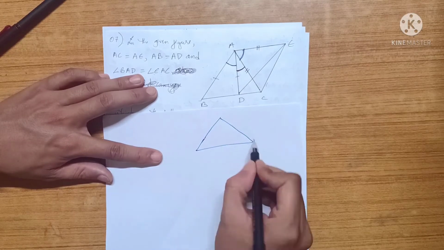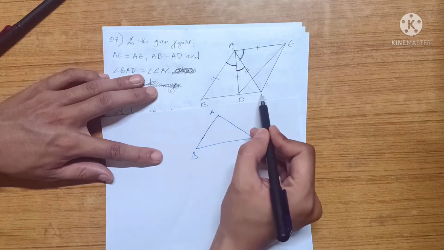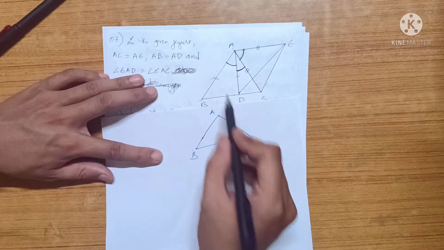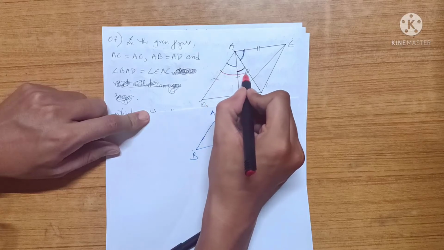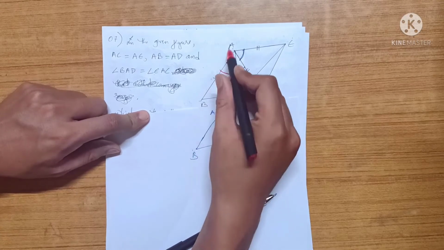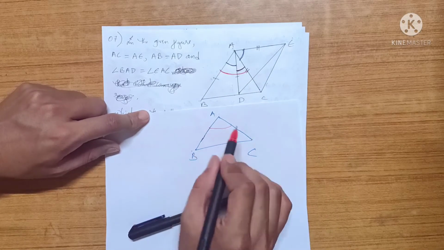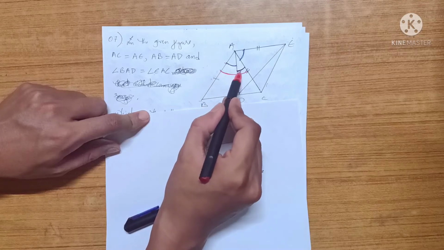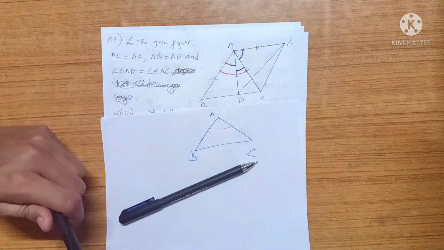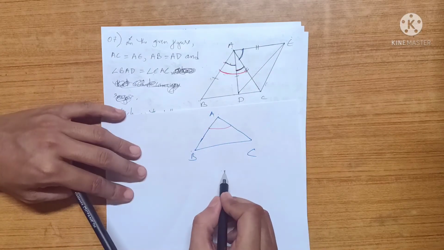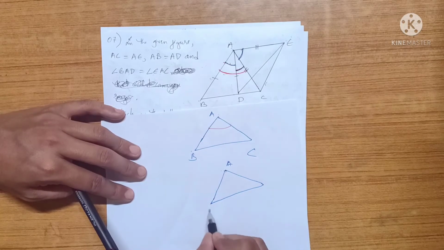If you look at triangle ABC, angle BAC is this one, the whole thing is the angle BAC. But this angle is made up of what? This angle and this angle, right? It's made up of two angles, this one and this one. Now let me take another triangle, which is ADE.